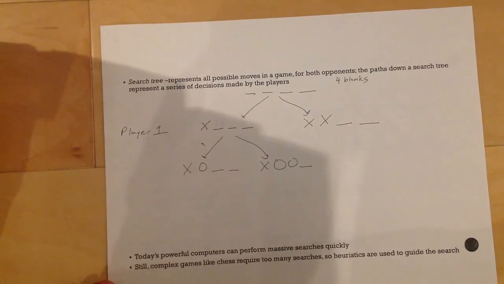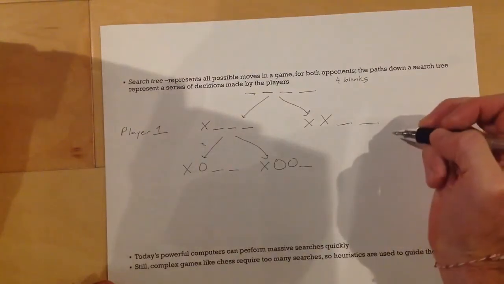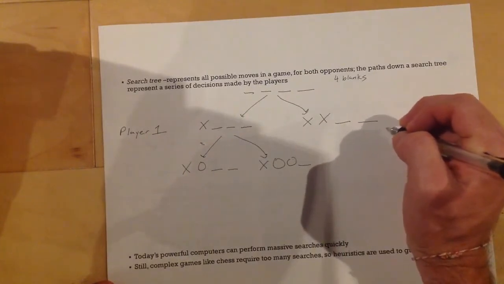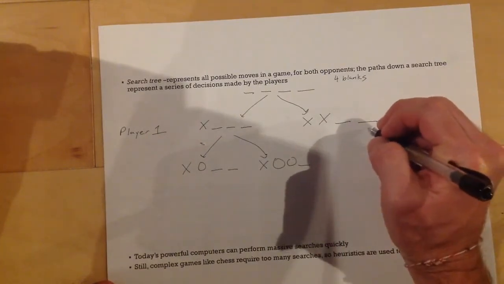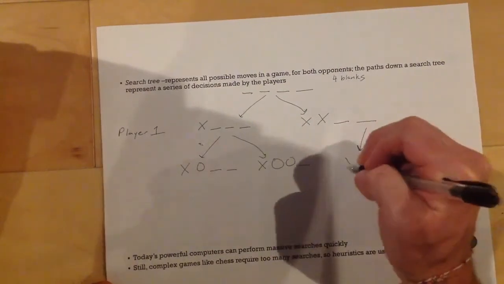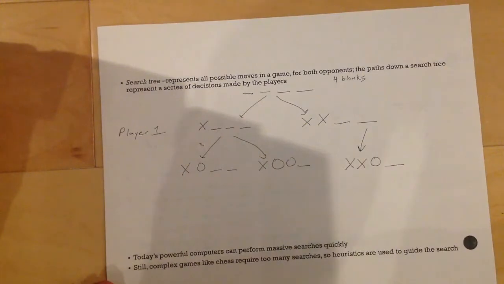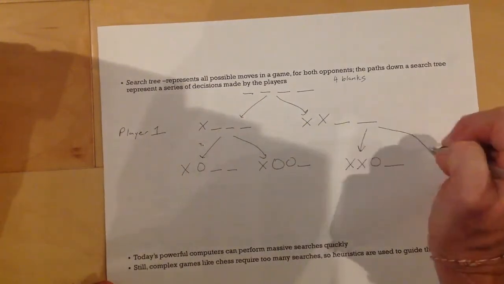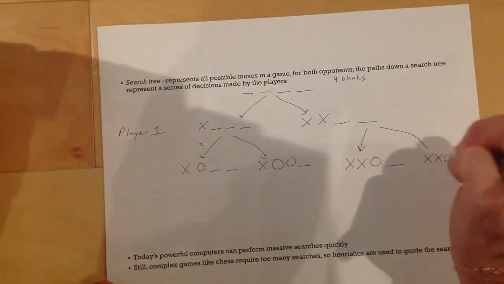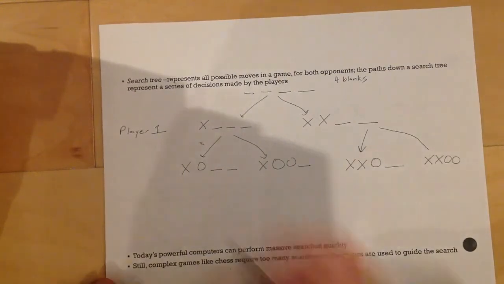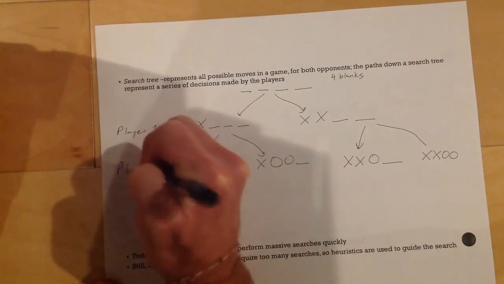If we go down this branch, we've got a couple of options. If player 1 is not smart, they're going to put down a single O and leave 1 empty spot. If player 2 is smart, they're going to put down 2 circles, and the game is going to be over. Again, this is for our simplified mini version here. But this is player 2.